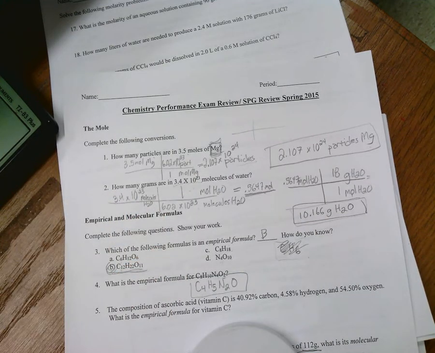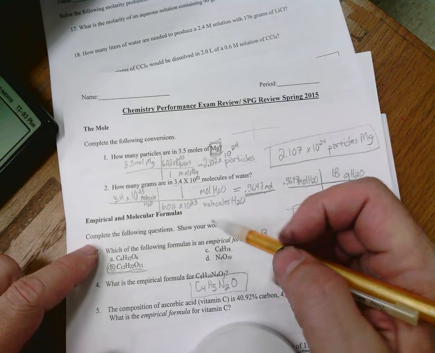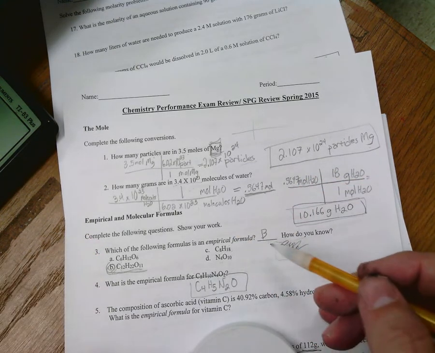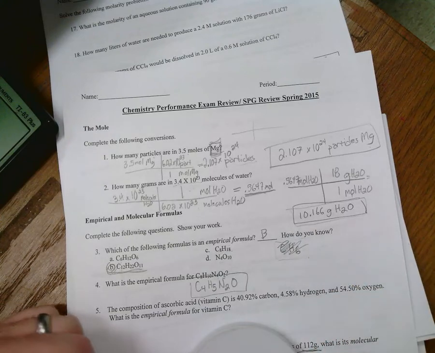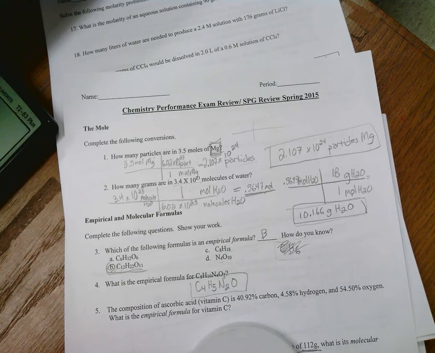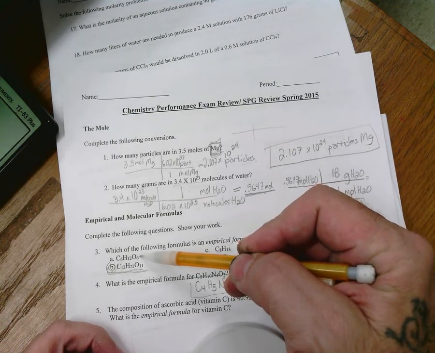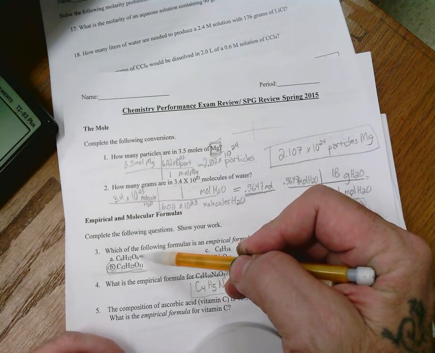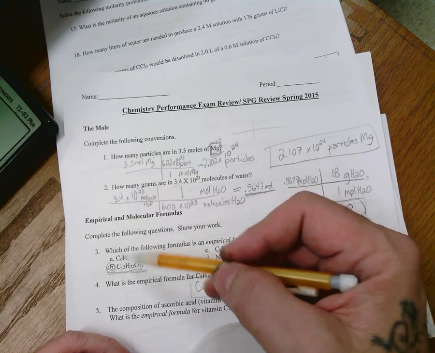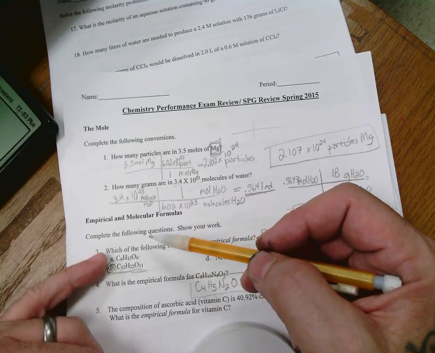Okay, now then, empirical formula. Empirical formula, you're looking for something that you can't factor out of the subscripts. You're looking for a greatest common factor. So like right here, C6H12O6, 6 is the greatest common factor. I can factor that out of all 3 of those. So that is not an empirical formula.